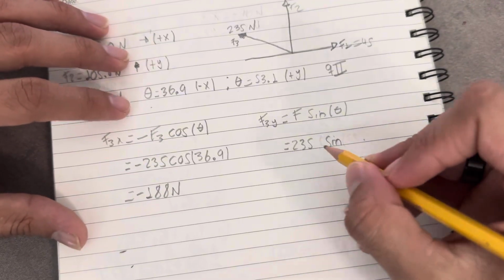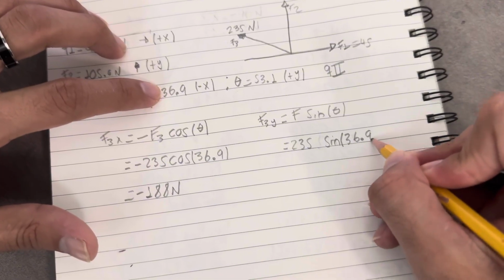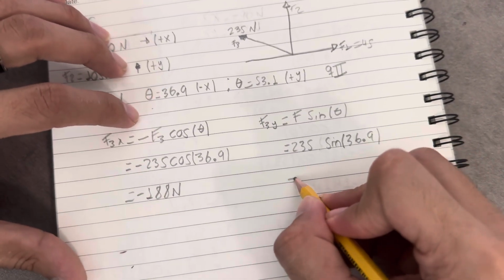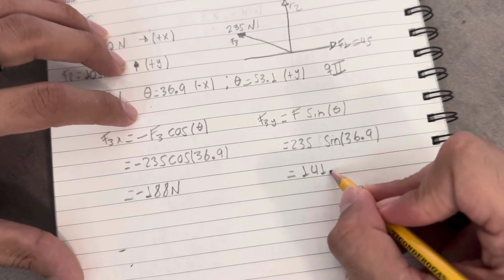So we're gonna use 36.9. And this will be equal to 141 Newton.